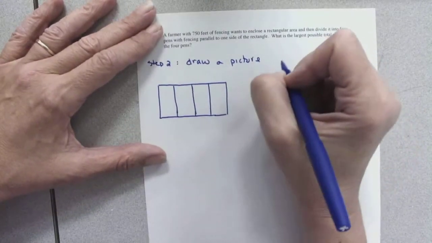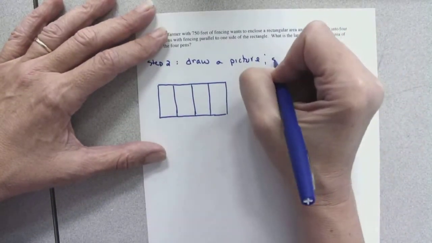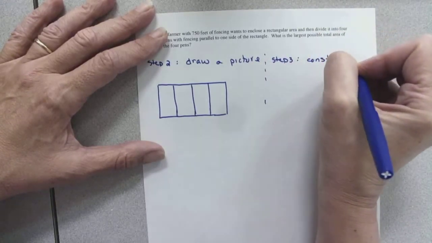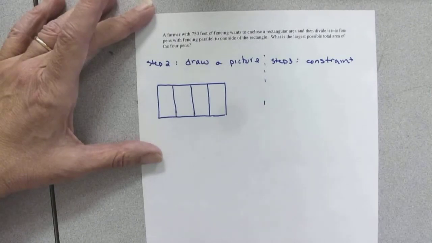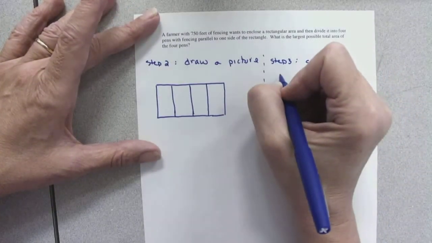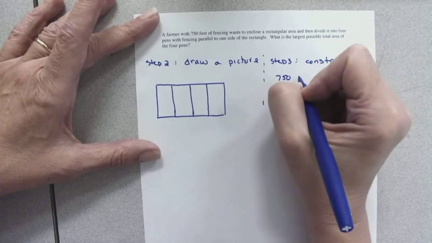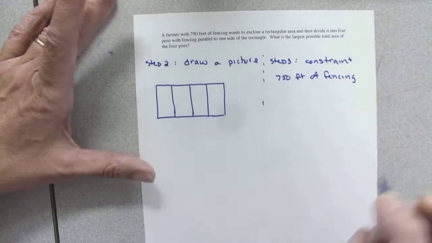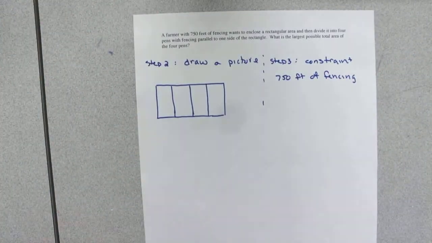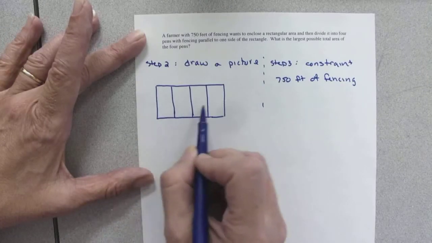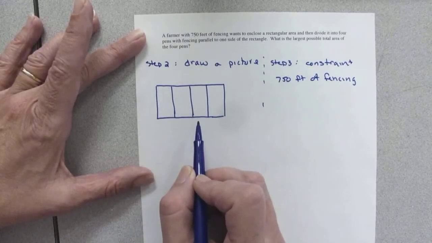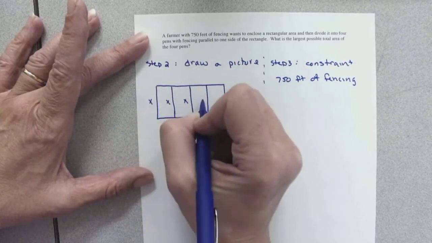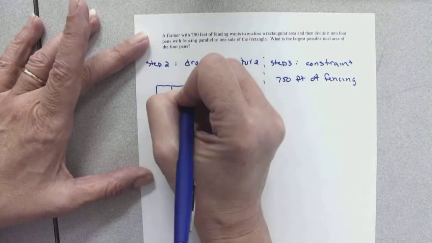Step 3, determine the constraint. The constraint is any physical situation you must adhere to, and so we have 750 feet of fencing. That's my constraint. So now what exactly is the fencing? The fencing is the sum of all of these line segments here. So I'm going to give some variables here: x, x, x, x, x, and y, and y.